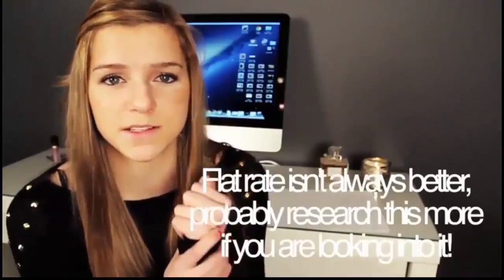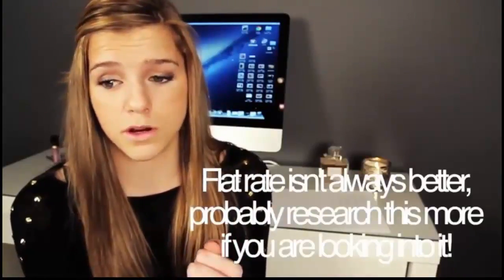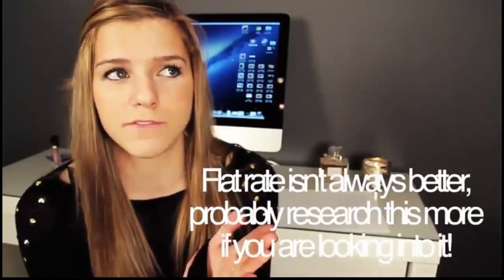So you're probably like, why would you join a network versus AdSense? Well, with a network, you can get a flat rate CPM if that's something that you want, or there are networks that offer percentage CPMs.